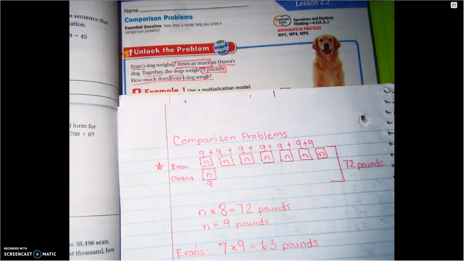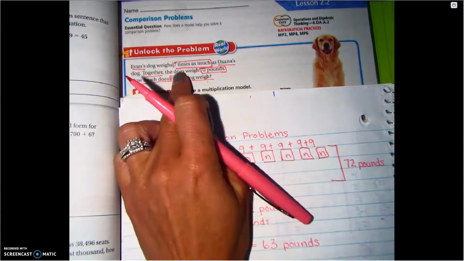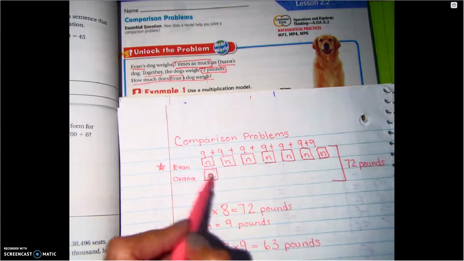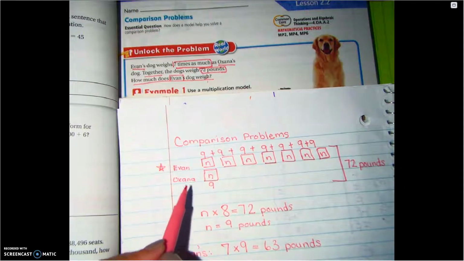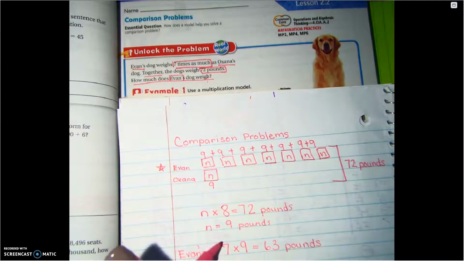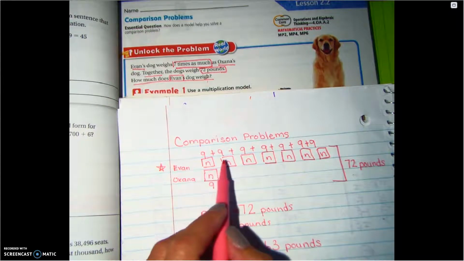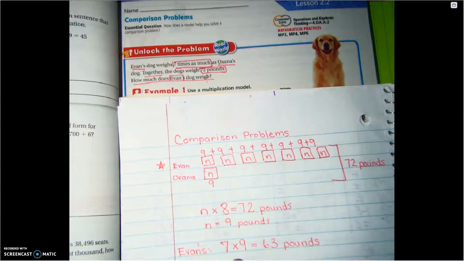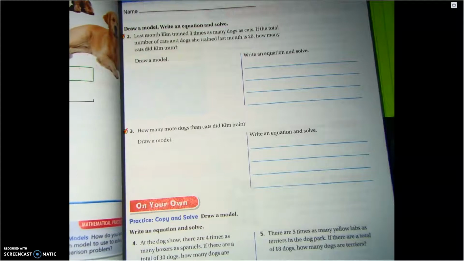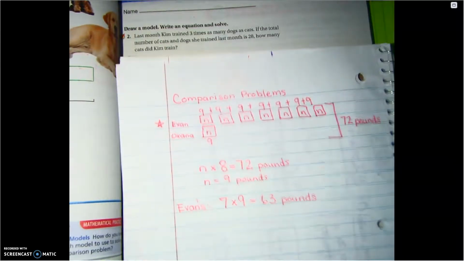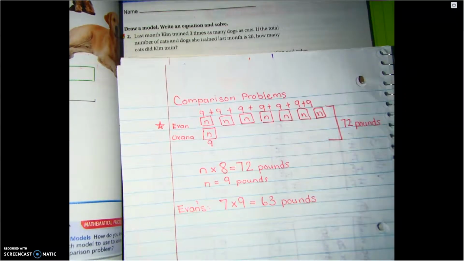So what we're doing today is we're going to take some problems and we're going to write how we're comparing them. We compared Oksana's dog to Evan's dog, and we used multiplication, and you can also use repeated addition. Now, multiplication is going to be faster, especially when you use your multiplication chart. Okay, so let's do one more together. Now remember, you do not have to write the problem, you just need to write the work.